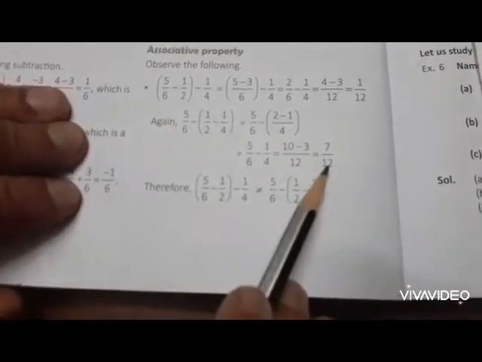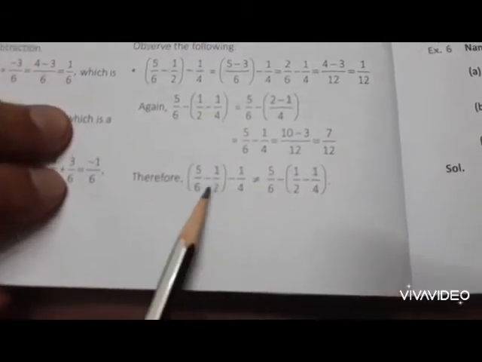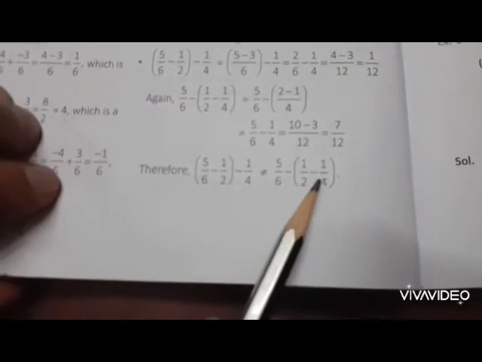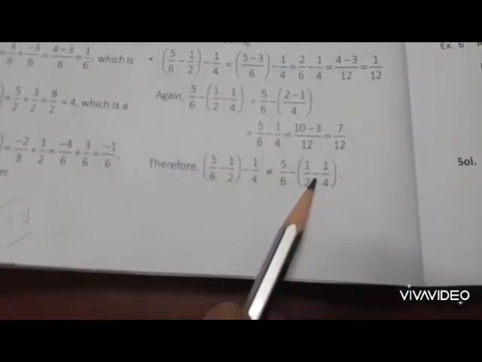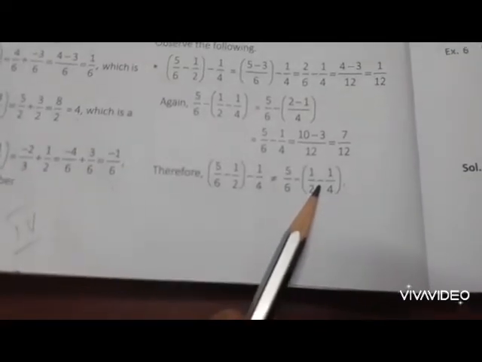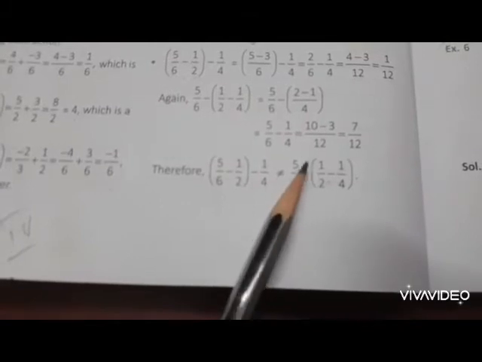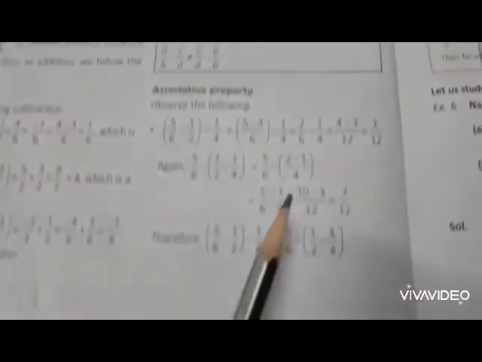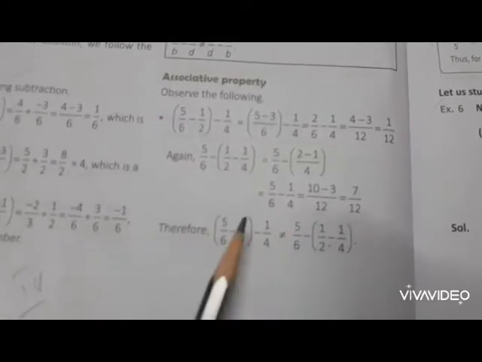The answers are different, right? Both the answers are different. Therefore the associative property is also not true here. So in subtraction only the closure property holds, it will be correct, and commutative and associative will not hold. That's all in this one.